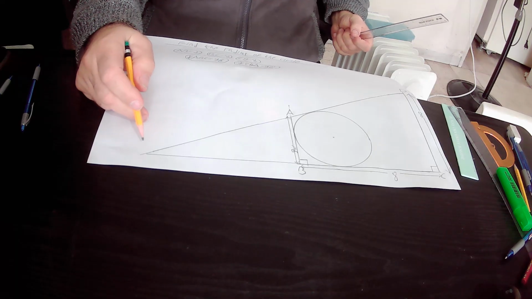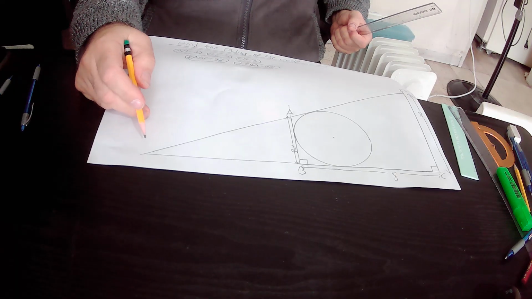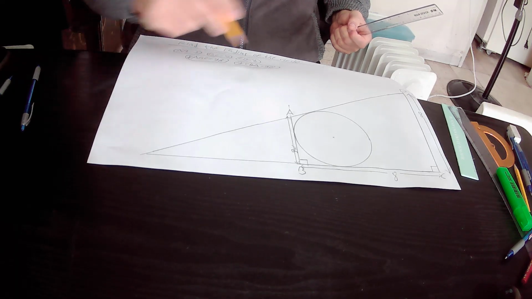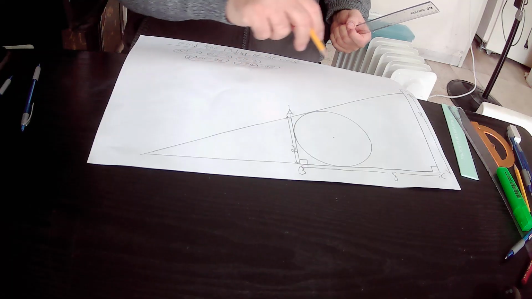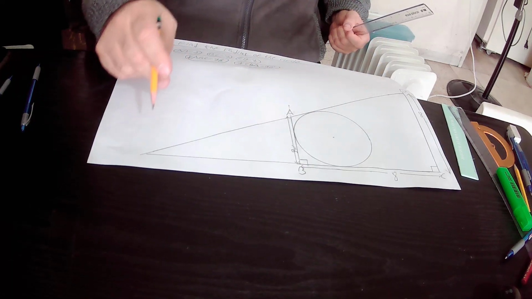So this is their touching point. We define the touching point of the extended side DA and the extended side CB as point M.